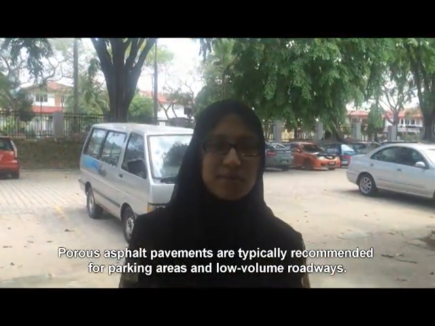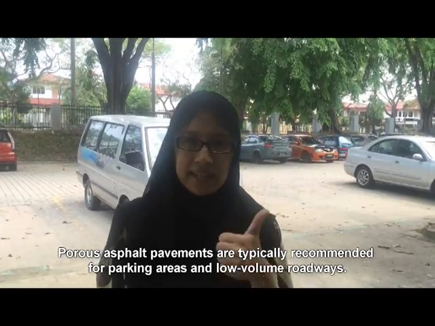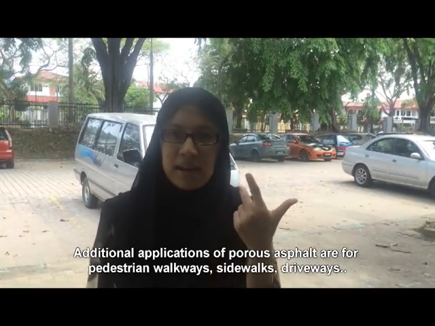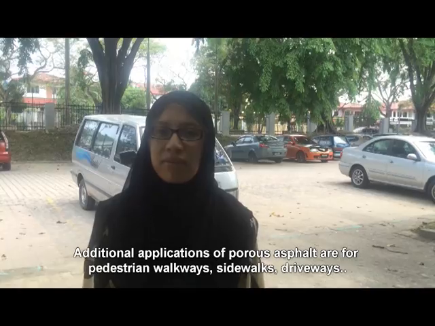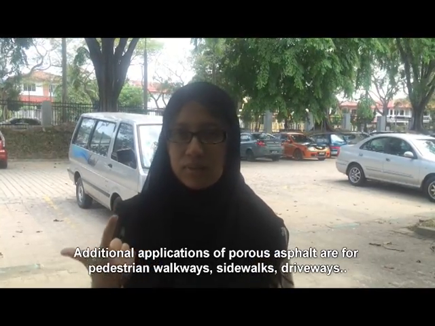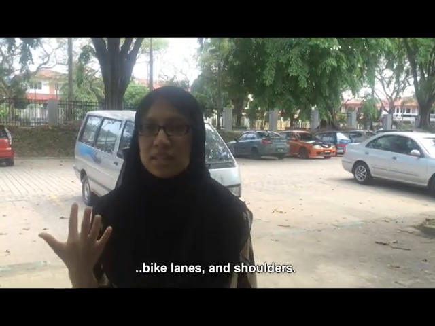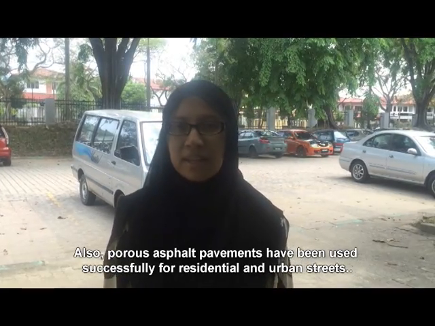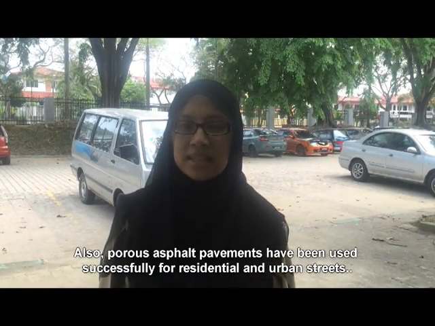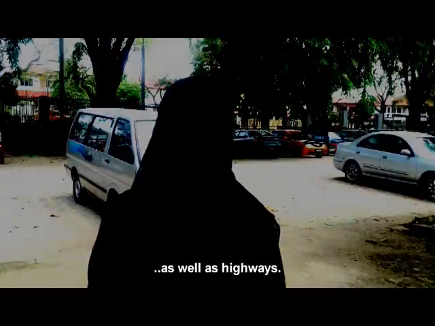There are 4 types of porous pavement. First is porous asphalt, second is pervious concrete, third is concrete paver, and the fourth is the open cell paver. For application, porous pavement is typically recommended for parking areas and low volume roadways. Additional applications of porous pavement are for pedestrian walkways, sidewalks, driveways, bike lanes, and shoulders. Also, porous pavement has been used successfully for residential and urban streets as well as highways.